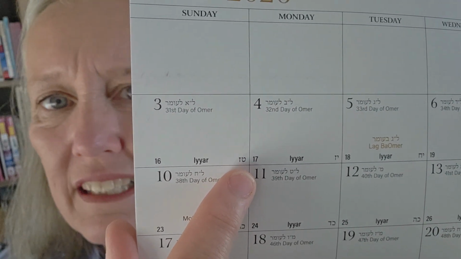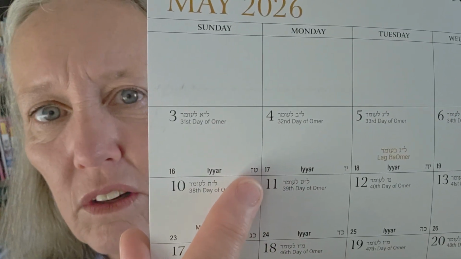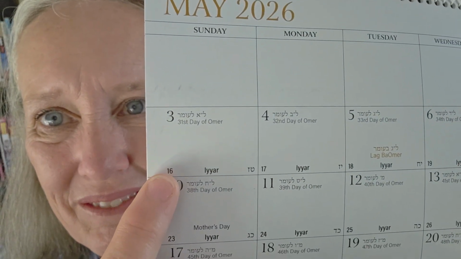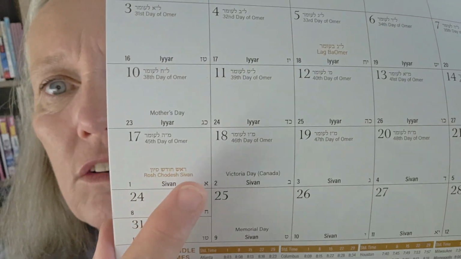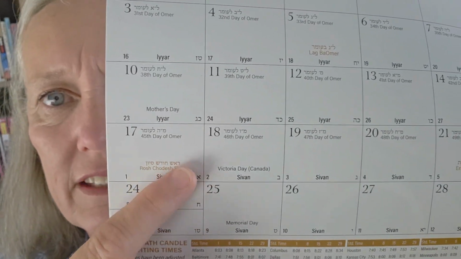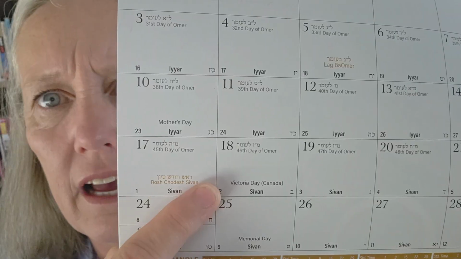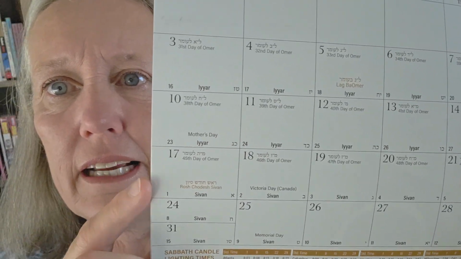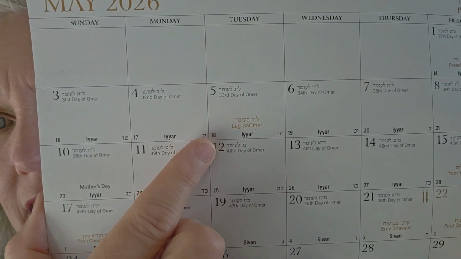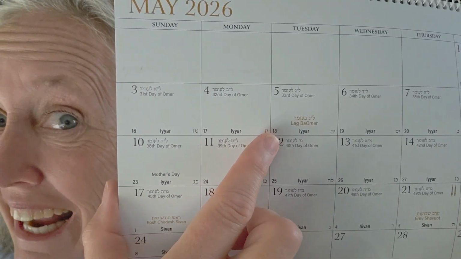Hebrew dates are usually written with the traditional system, but in case you don't know it, there it is. They also have a lot of the Western holidays. We've got Memorial Day down here, Victoria Day in Canada, but it also has, of course, the Jewish holidays on it. Like right here, this just passed, it was Lag BaOmer, the 33rd of the counting.